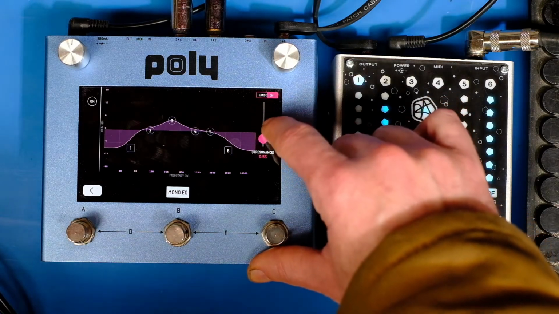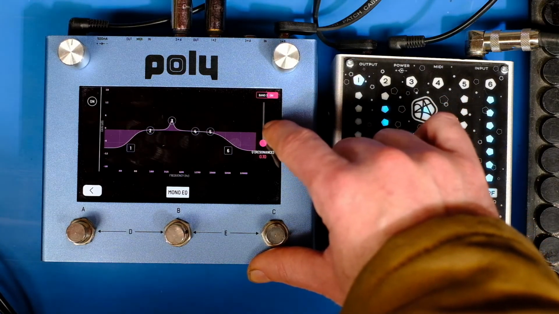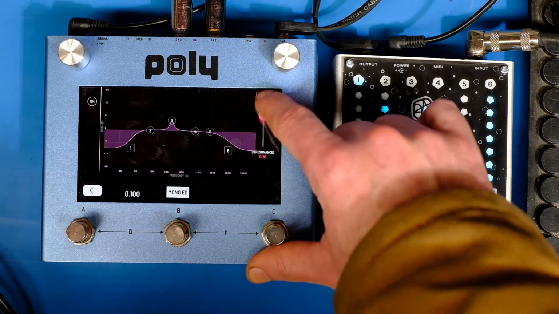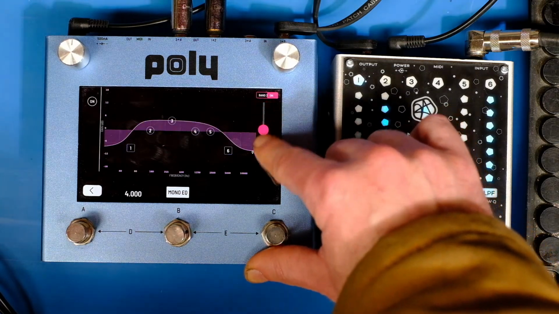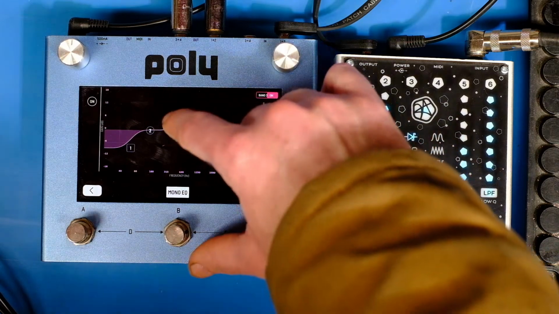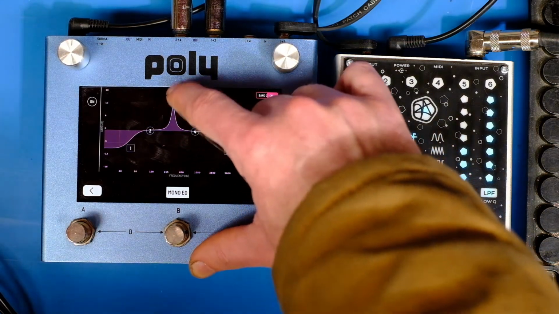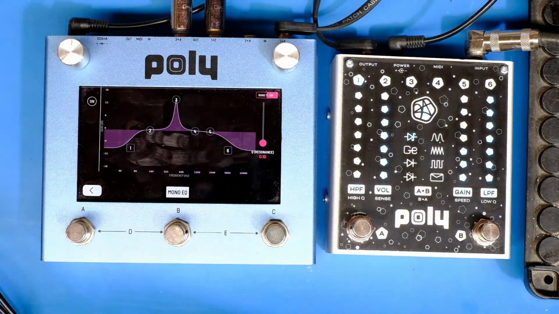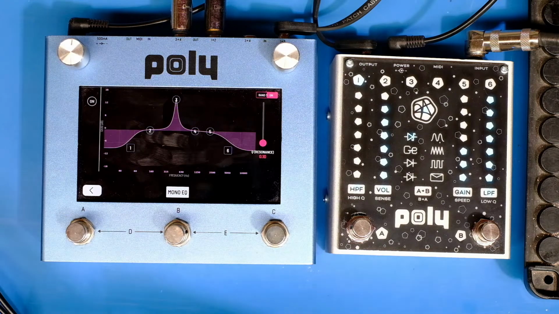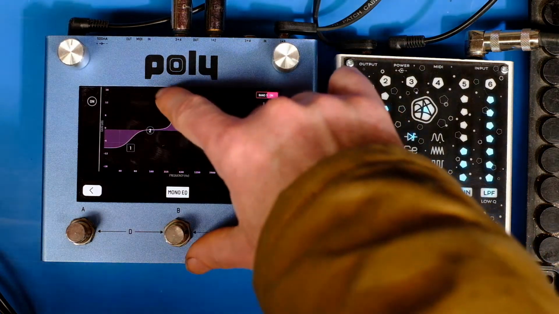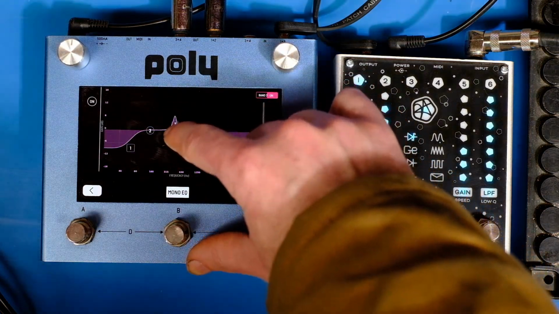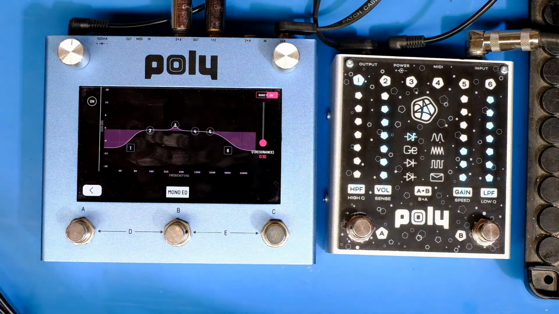Resonance, again. You'll see how that controls. So we can get a very narrow peak here. Oh, that's quite loud now. Yeah, so that's a very resonant peak there. I should turn that down a little bit.